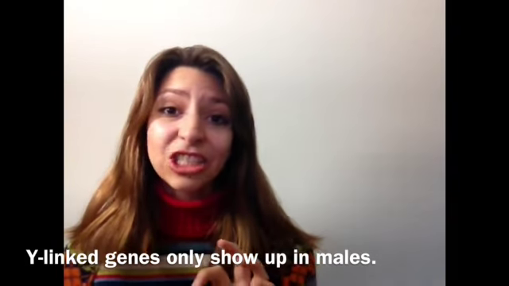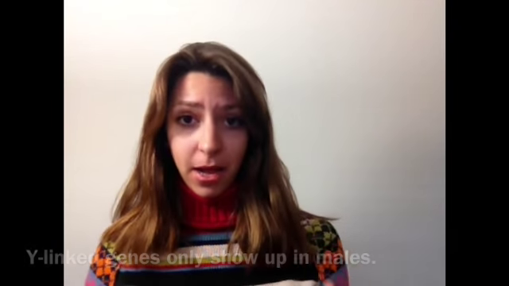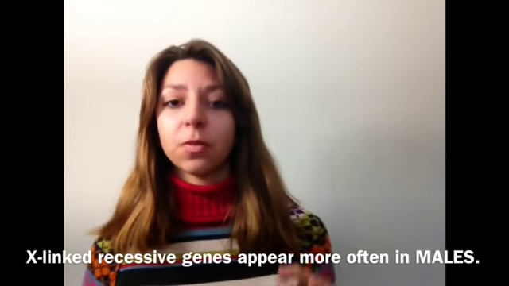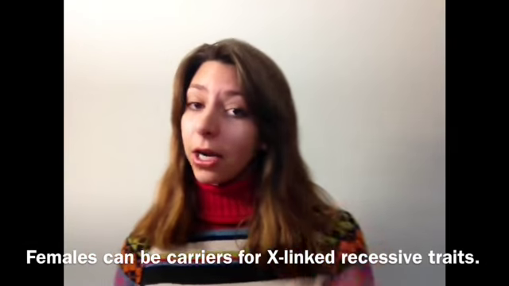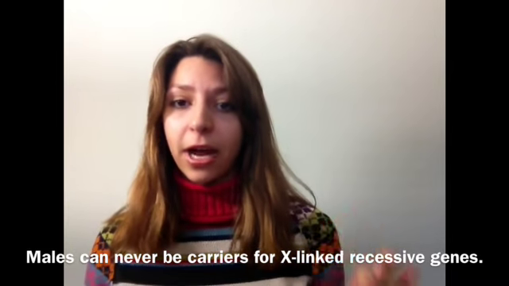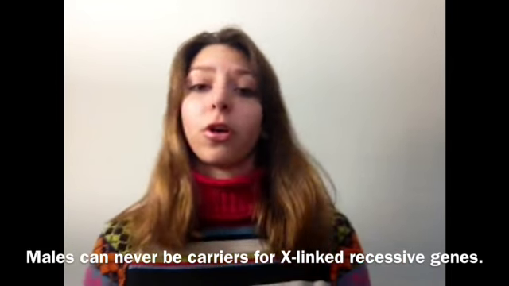Here are a few things to remember about sex-linked traits. Y-linked genes only show up in males because only guys have a Y. X-linked recessive genes appear more often in males than in females. Now, females can be carriers for X-linked recessive traits, but males can never be carriers for X-linked traits. They're either normal or they're going to show the trait.